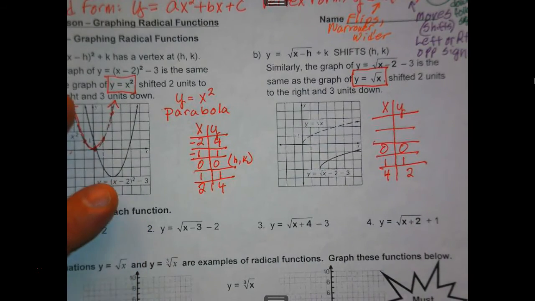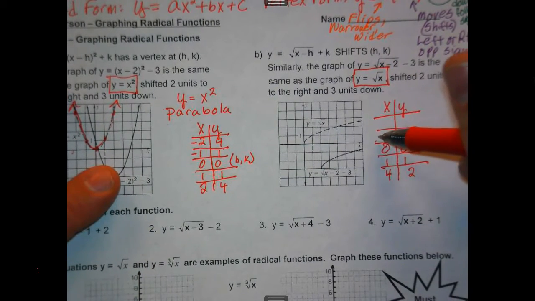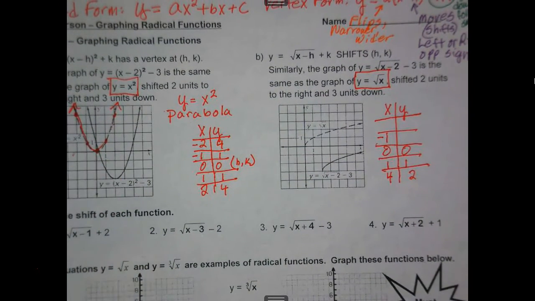Okay? Now, how about -1? What's the square root of -1? Nope. Why?